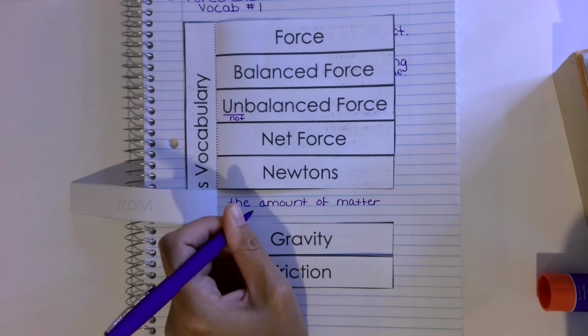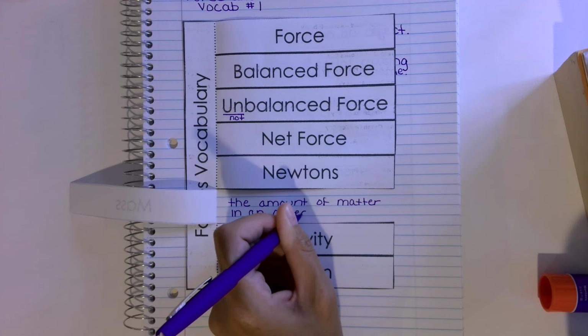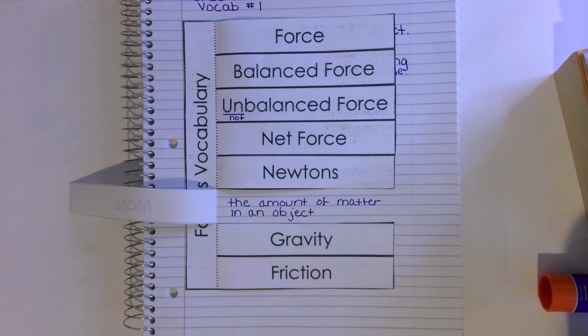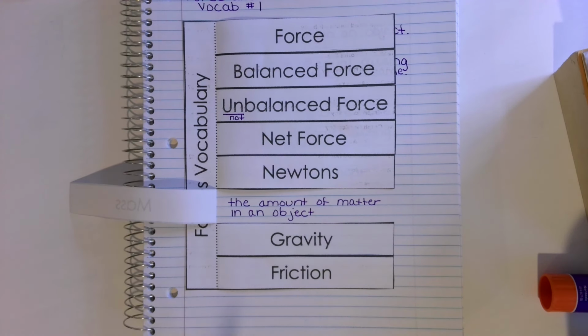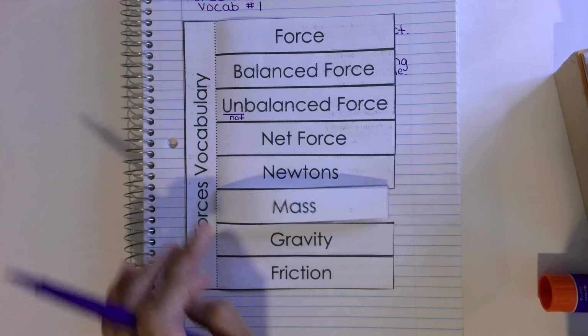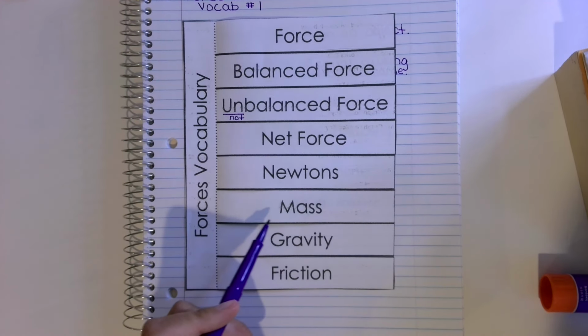in an object. Okay, a lot of you guys might be like, well, that's about the same as weight. It's different than weight. Weight is the amount of gravity pulling down on you because of your matter. So your matter, and I mean your mass. Sorry, I'm looking at the word matter, saying matter. Your mass never changes. Even when you're in outer space, you still have the same amount of mass.